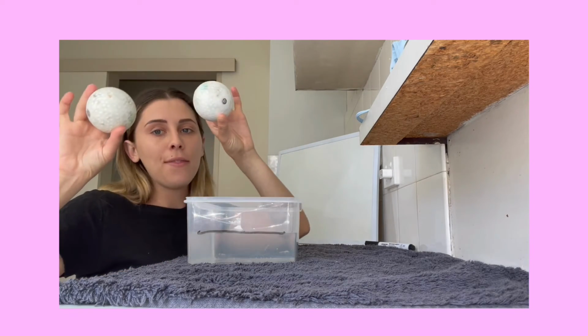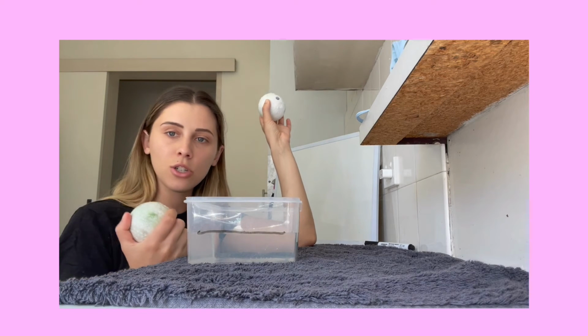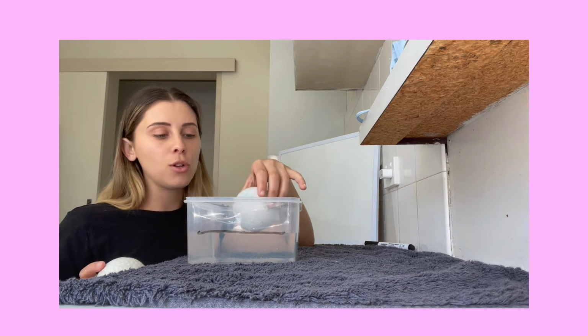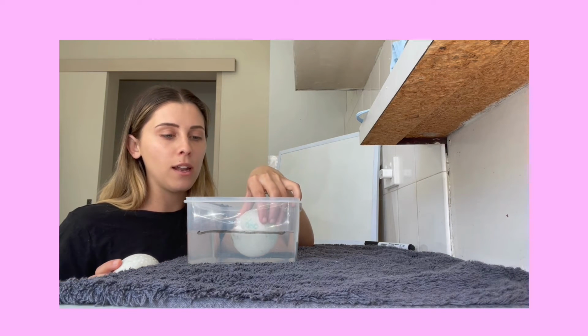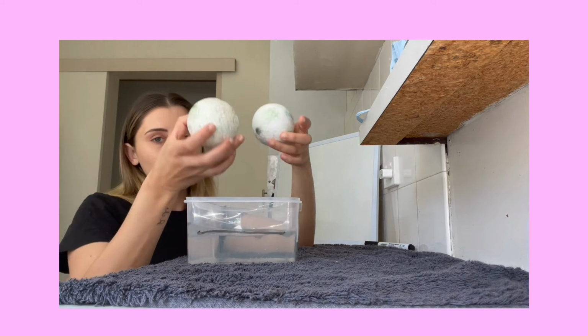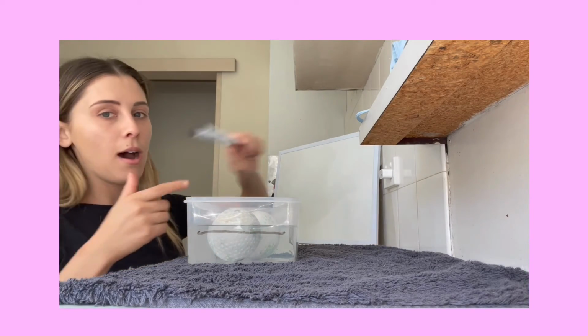Let's see what happens if I add them at the same time. Do you think it's going to change, or do you think it'll be the exact same? There's no difference from if I add one ball and then the second, whereas if I just add both balls at one time, it's exactly the same.